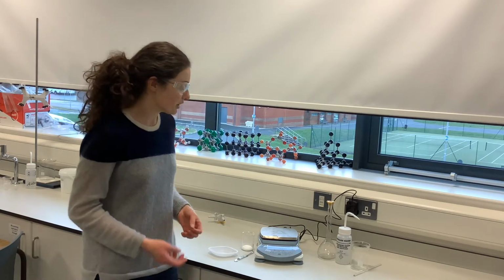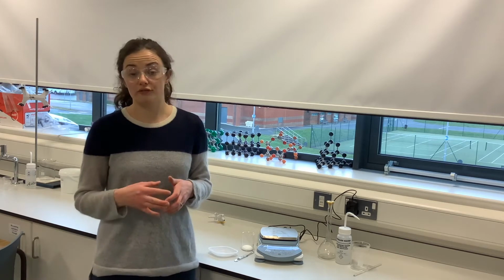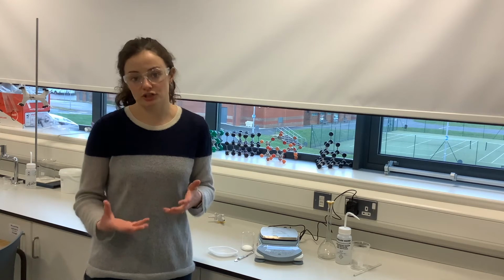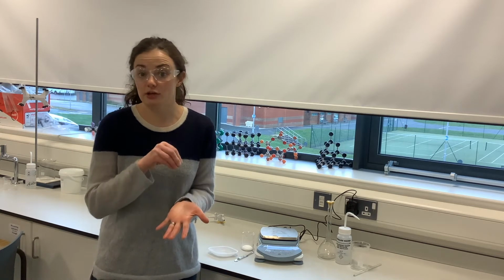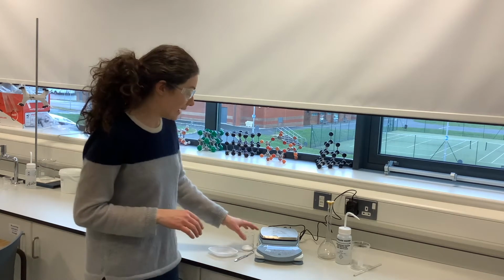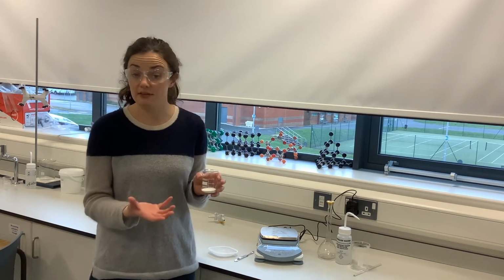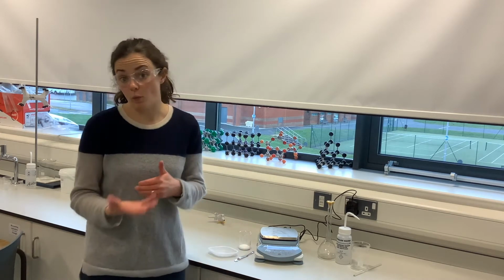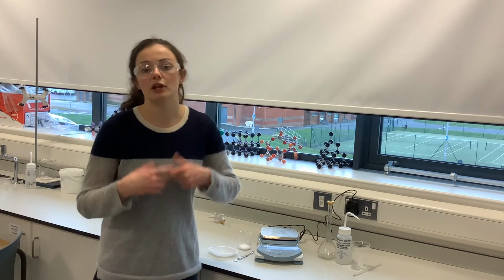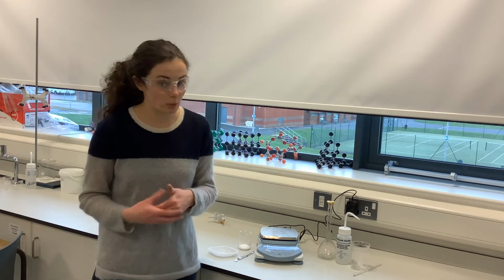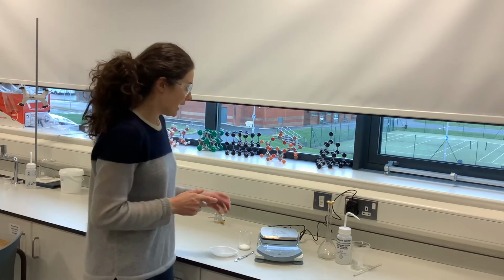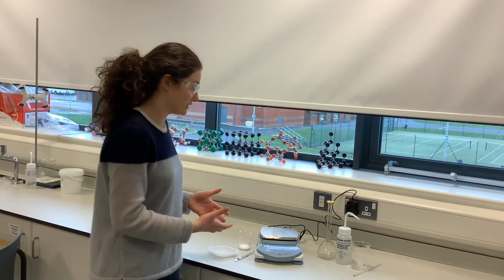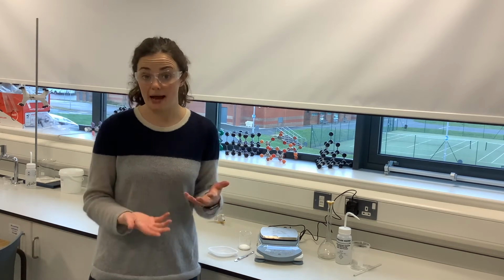So the first step of this practical is to prepare a solution that is really accurately known, where we know the mass of the hydrated sodium carbonate that we started with, and we know the volume of water that we've put into it. That will allow us to do our moles calculations and so on. But the very first step is that we weigh out an accurately known mass of the salt.